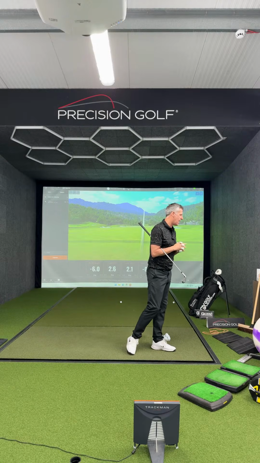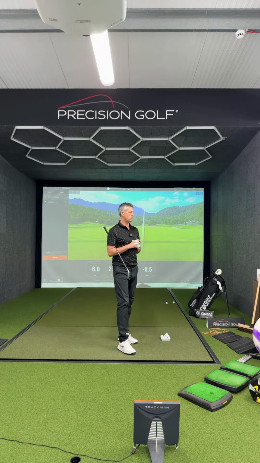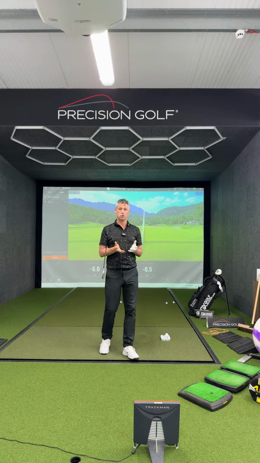I have issues with hitting the ball too low. I do it with all clubs. Well, that can be a variety of things. It can be the fact that your grip is not quite right.